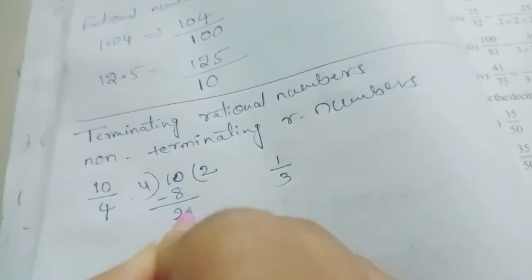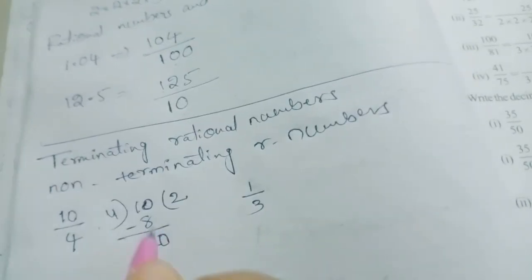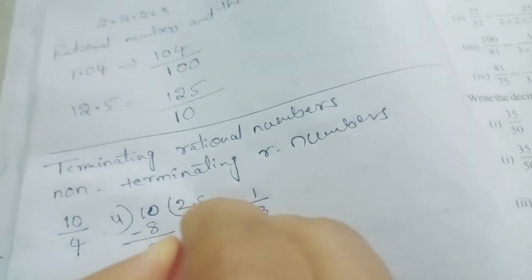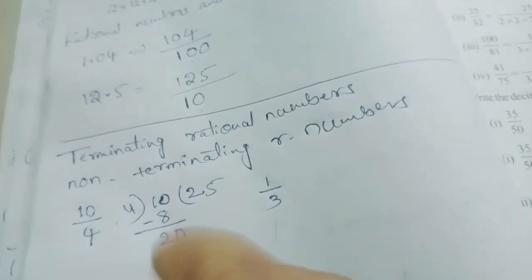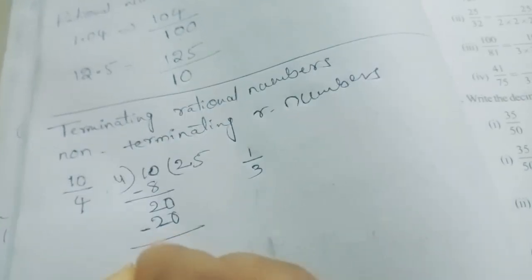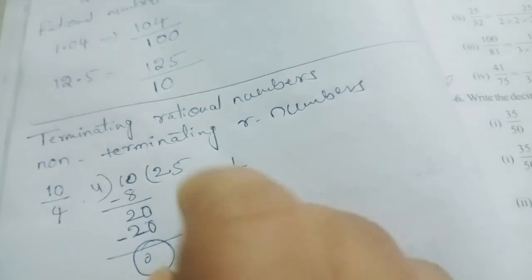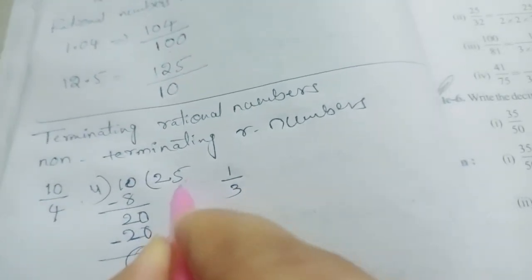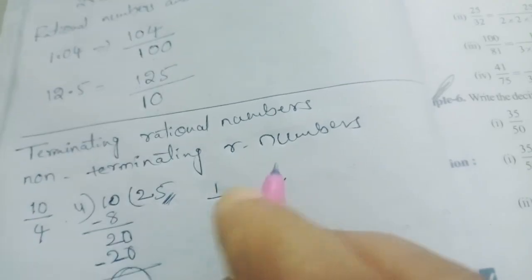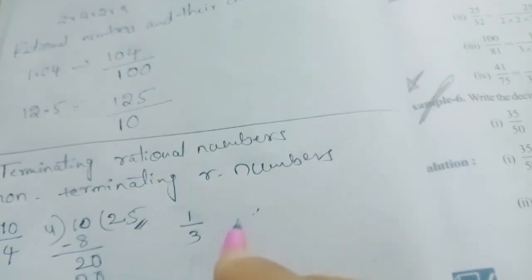We can put a 0 here. So 20. 4 table, how many times 20? 4 5s are 20. So 20 minus 20, remainder is 0. Okay, we stop here. Next we can see another example, 1 by 3.